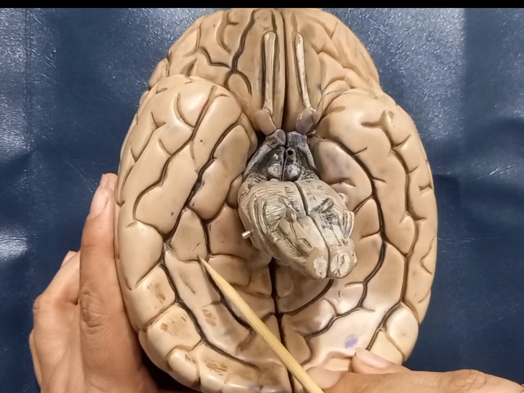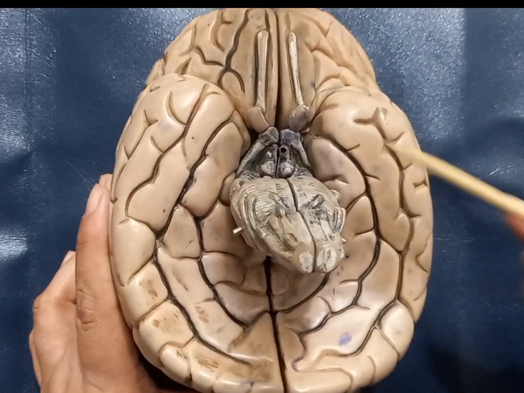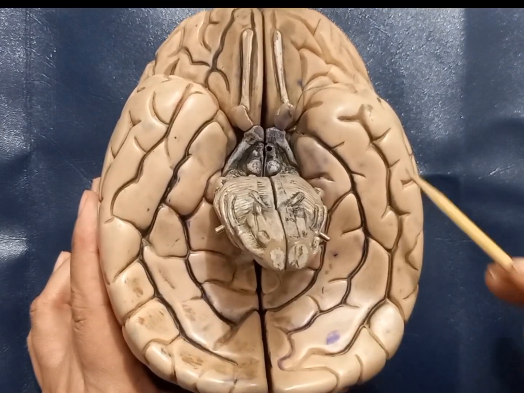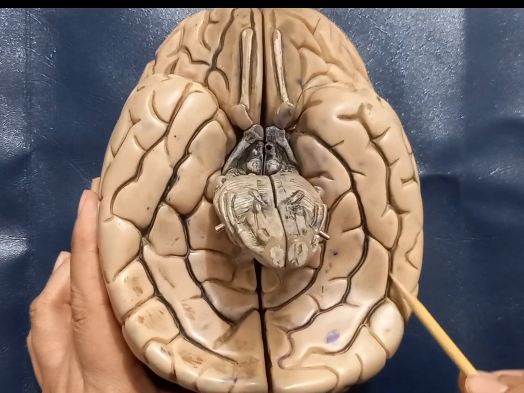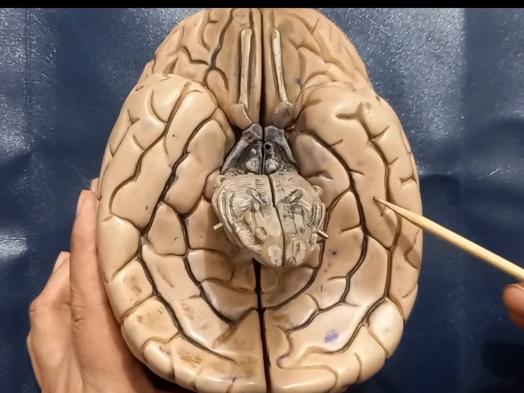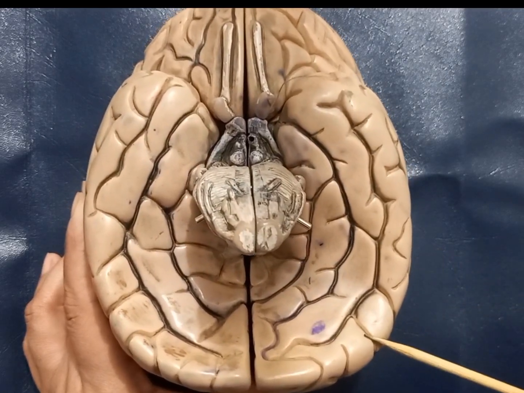Then this part is the parahippocampal gyrus, and more anteriorly there is the uncus. Then lateral to the collateral sulcus, this one is the occipitotemporal sulcus, and due to this there are two gyri. This one is the medial occipitotemporal gyrus and this one is the lateral occipitotemporal gyrus.